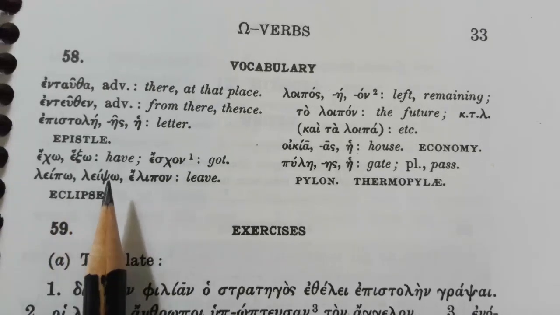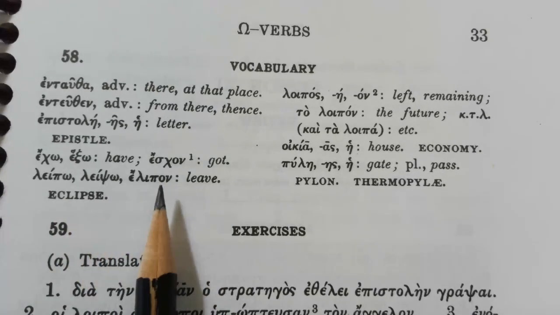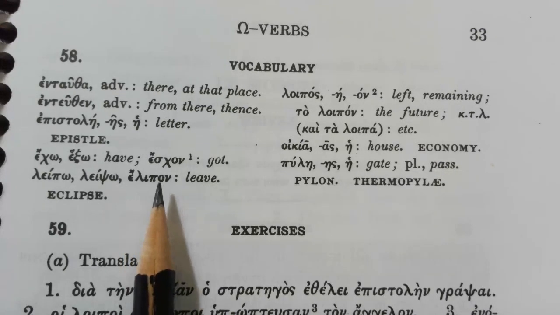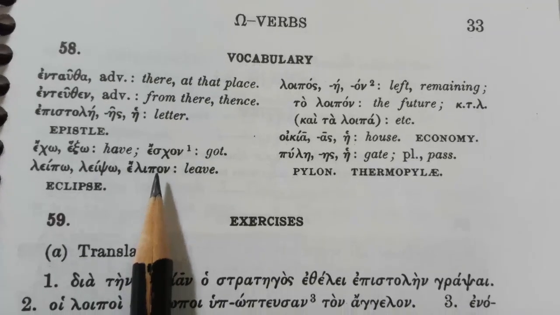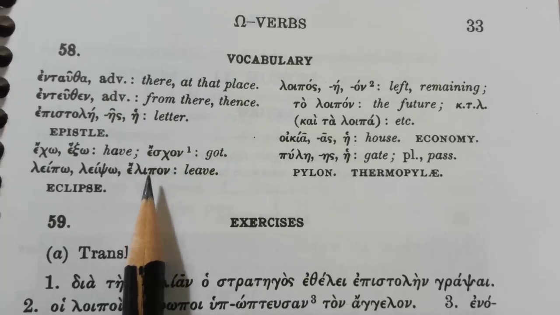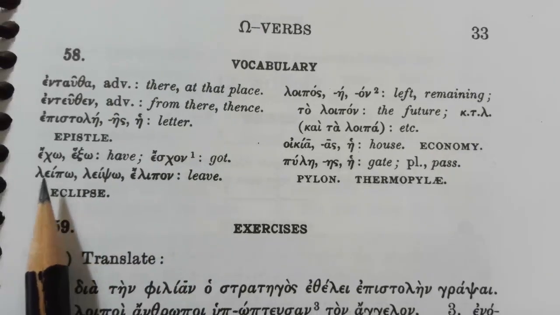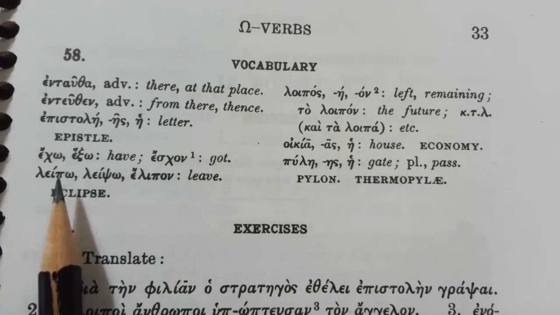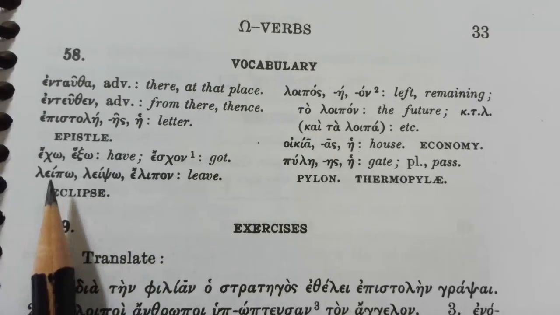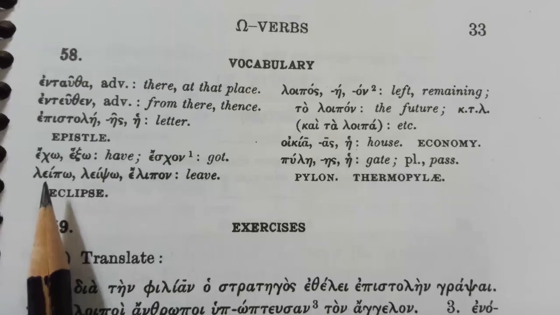So you have present, future, and aorist, right? And think, is this first aorist or is this root aorist? This is root aorist, right? Because it has the actual root, not the expanded version of leib, okay? And then, of course, the imperfect is built off the present stem here, okay?